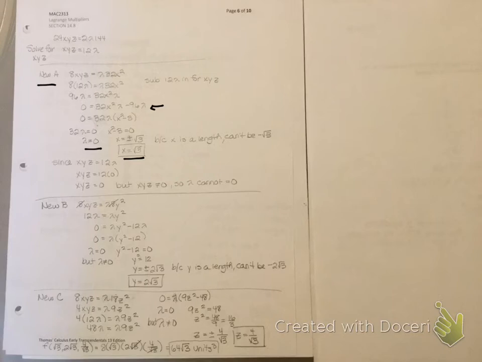Since we're talking about a length, we're just going to not mess with the negative version of that. Now, if lambda is equal to 0, then xyz is equal to 0, but xyz is not equal to 0, so lambda cannot be equal to 0. We're going to disregard that particular answer right there.